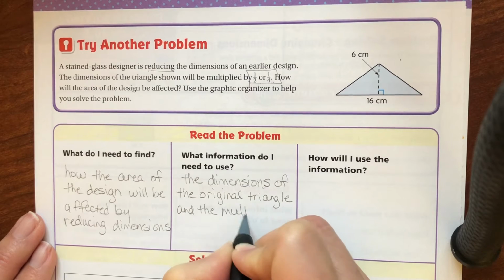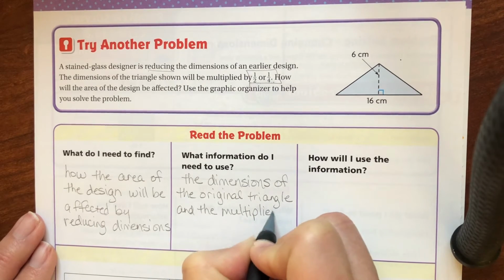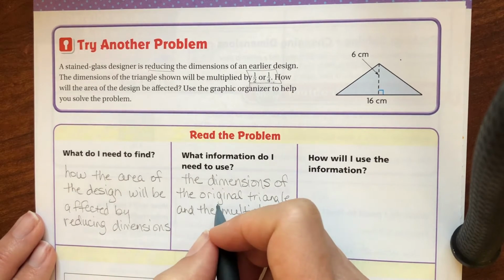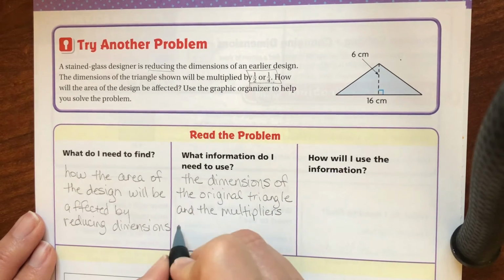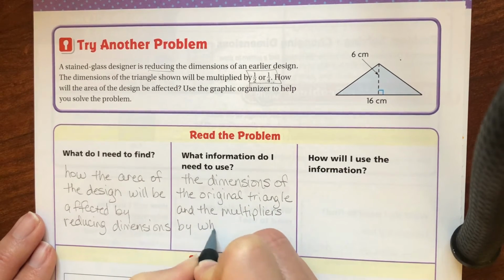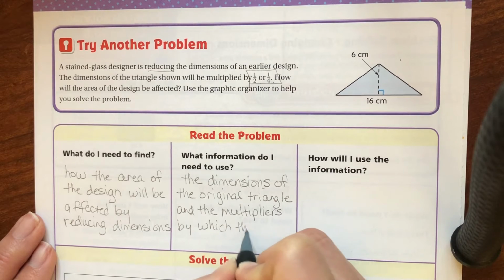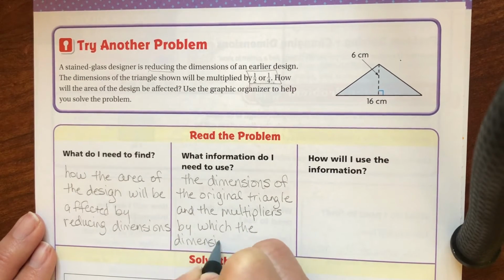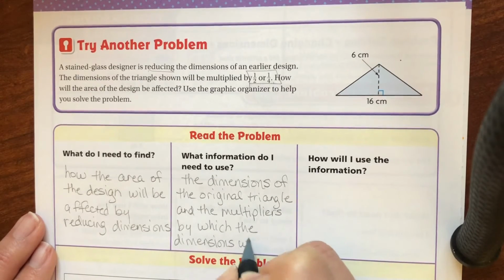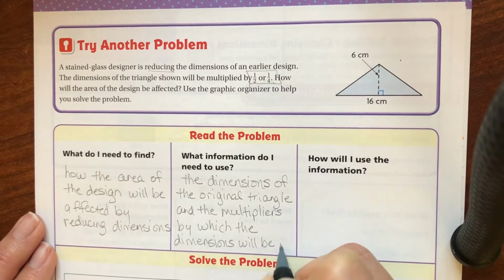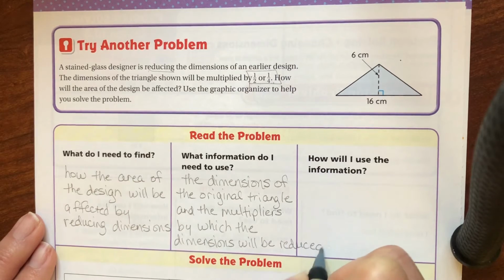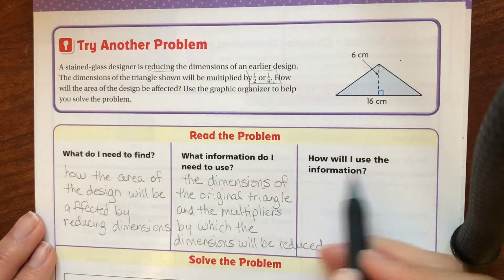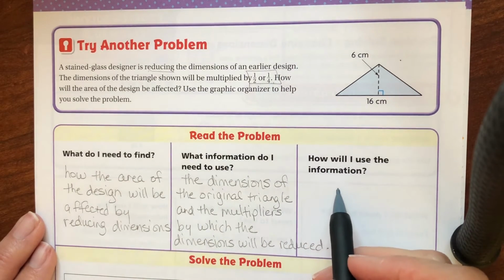The multipliers, in other words, what is going to be multiplied by which the dimensions will be reduced.